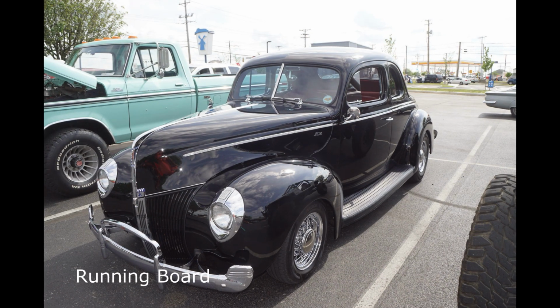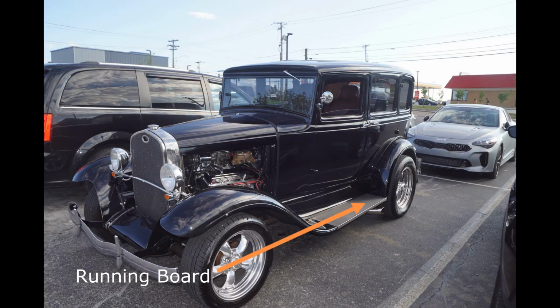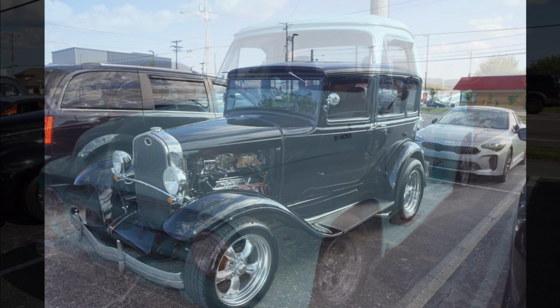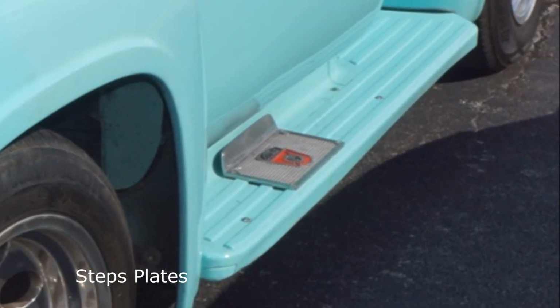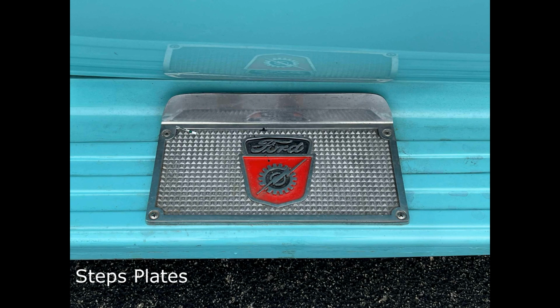A running board is the metal strip running between the fenders and below the doors of early autos and trucks, used as a step, or to wipe one's feet, before entering the vehicle. Step plates are pads mounted on running boards, or fenders, to keep the paint or rubber matting from becoming scratched or dirty.